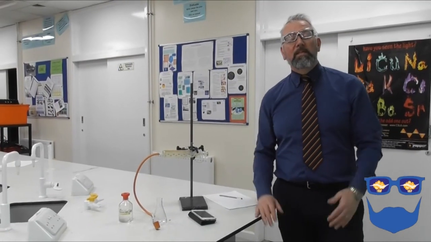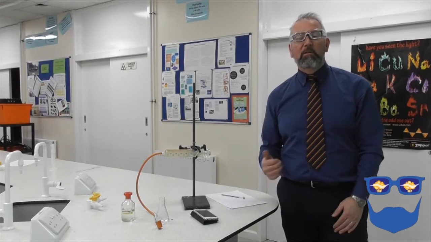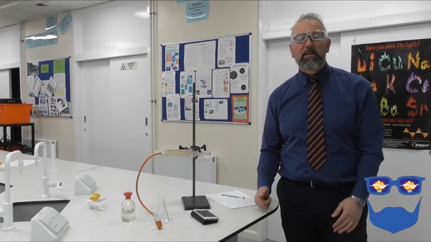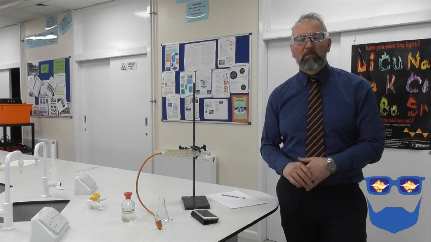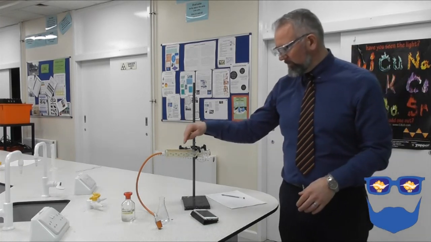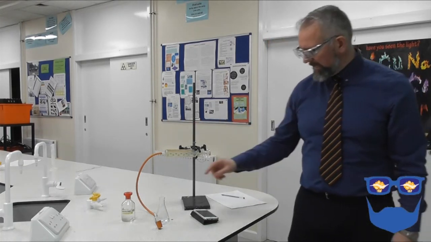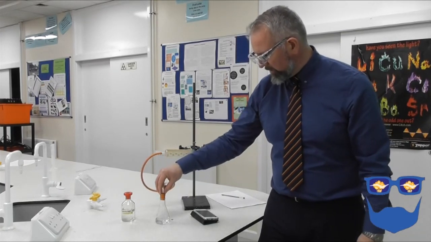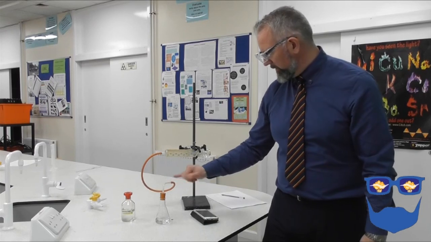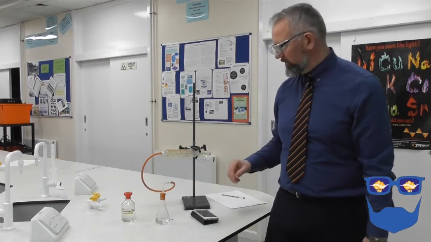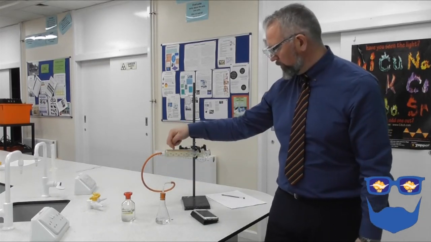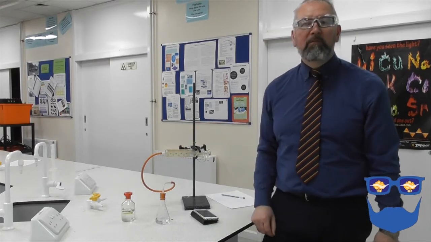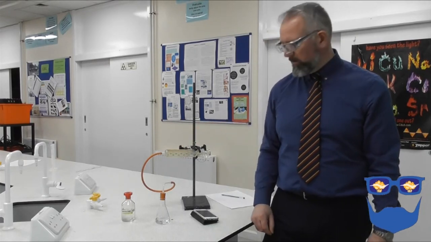So here we are, the experiment number 2, looking at how concentration changes the rate of a reaction when we're measuring gas volume. So here we are, here's a gas syringe. What it's going to do is any gas that is produced in this conical flask, when the bung is on, the gas will travel up the pipe through our delivery tube into the gas syringe, and the gas will push the cylinder from the gas syringe out. All right, so here we go.